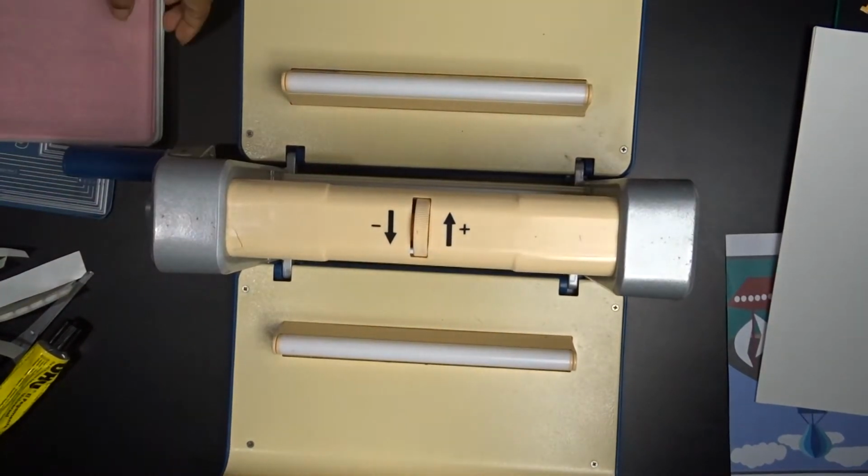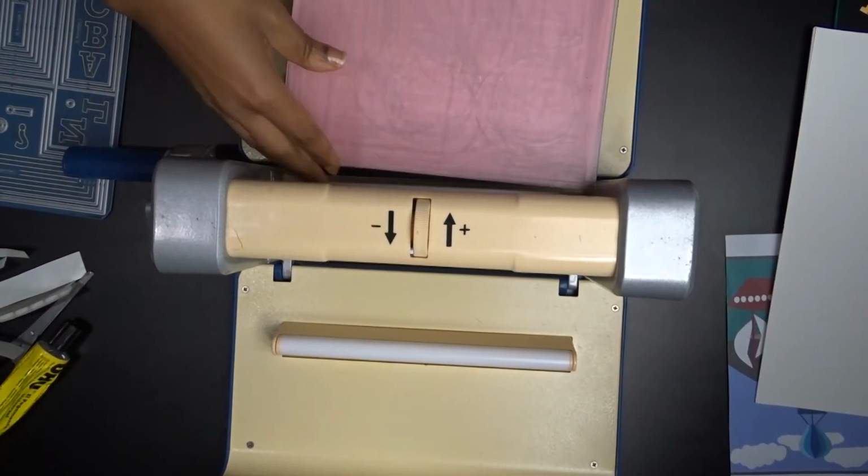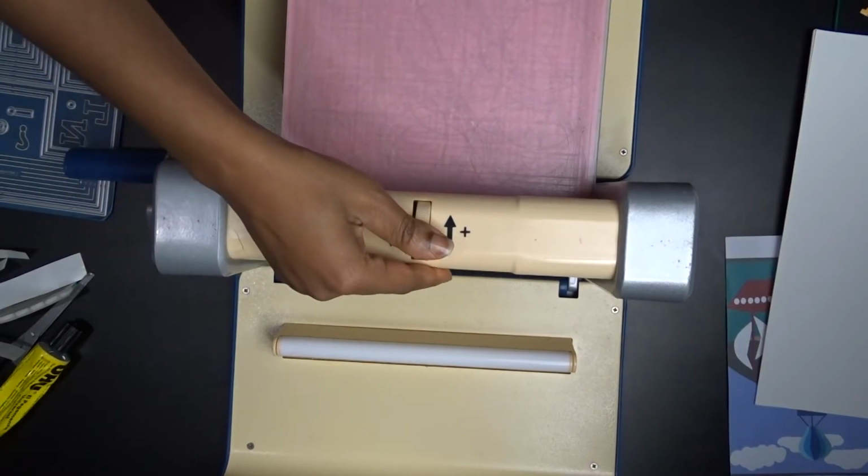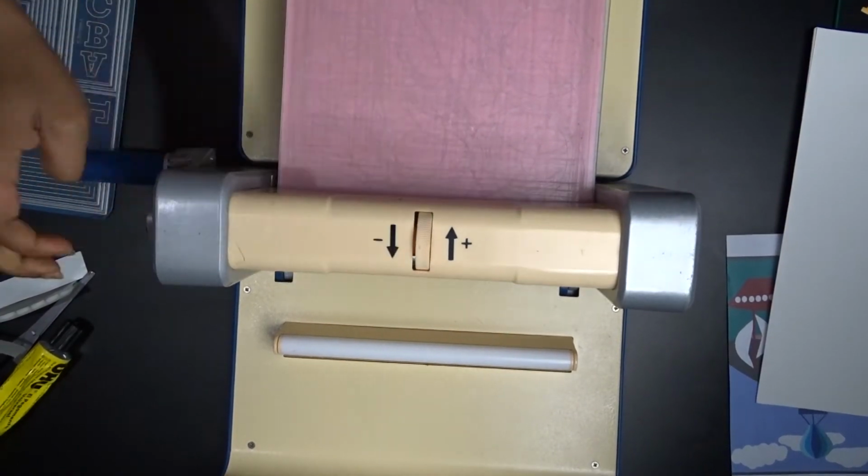So here we go. Going to do it 4 times. Why I'm doing it 4 times, just to make sure it cuts properly. Okay, I think it looks too tight, right?